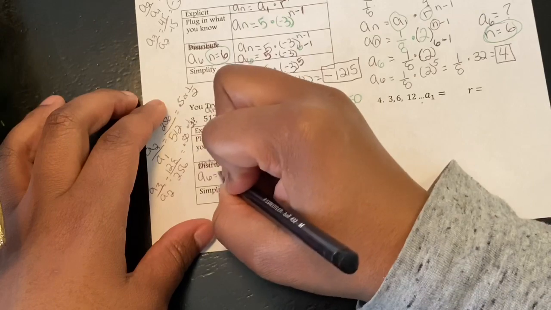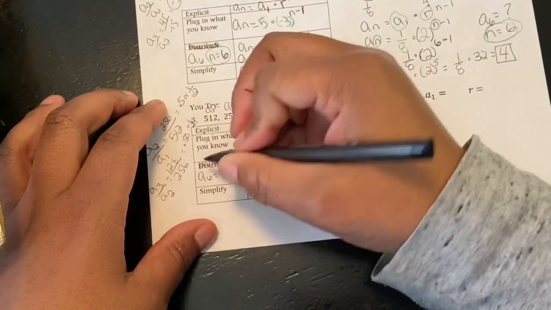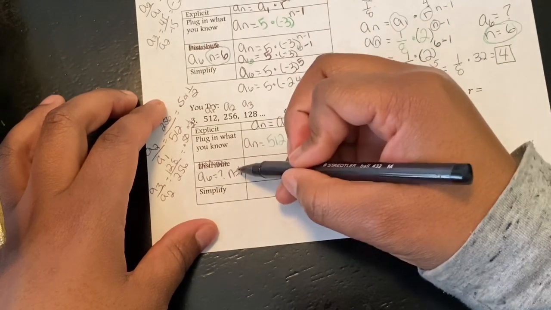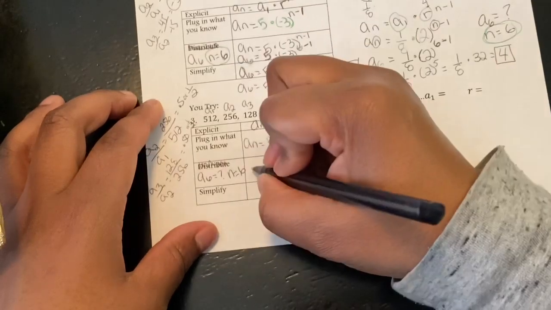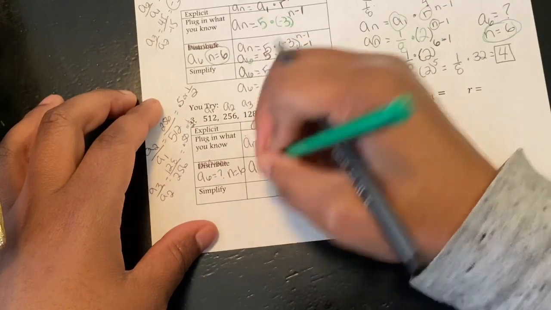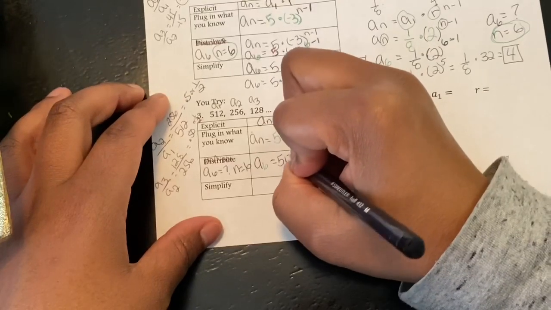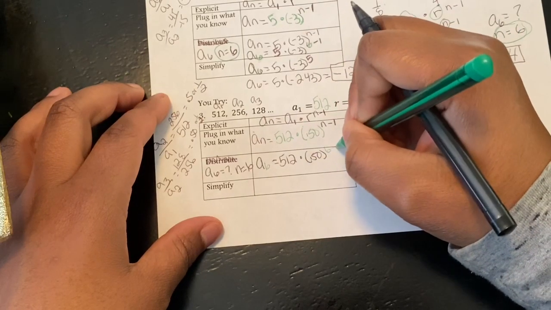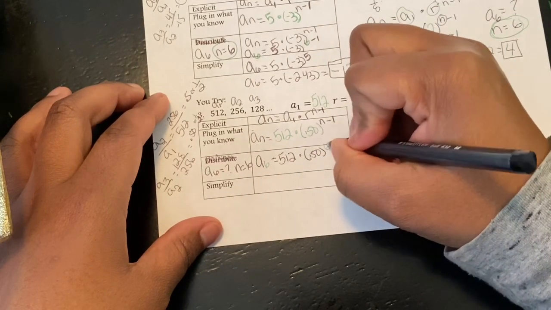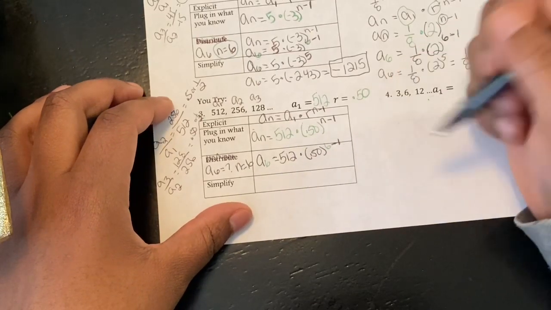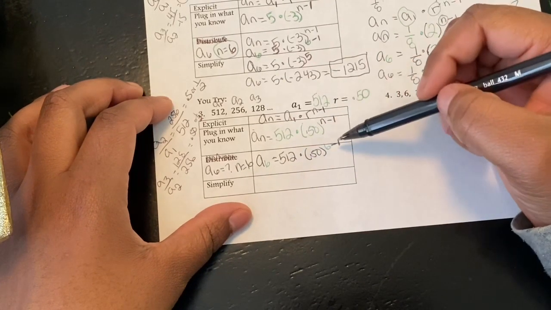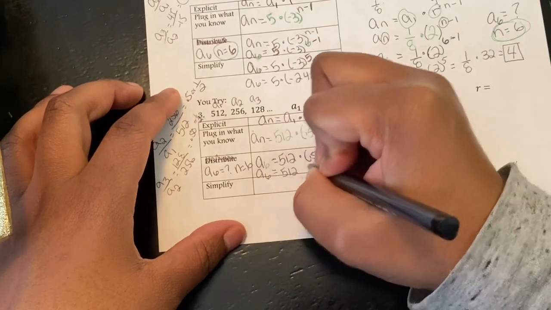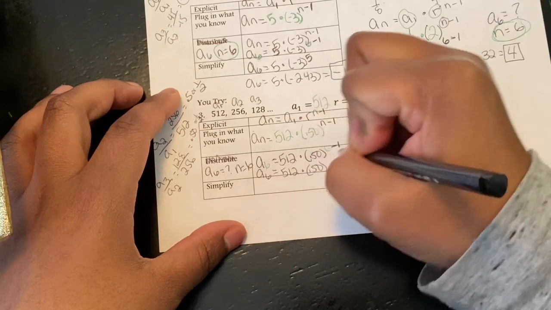So a sub 6 equals what? Well, n equals 6 here. See how it's a sub n, but then we have a sub 6, so the 6 replaced the n. So now we know that wherever we see n, we have to put a 6. So it's going to be a sub 6 equals 512 times 0.50 raised to the 6 minus 1 power. Remember, we're just plugging in 6 wherever we see n. Now I can simplify this. A sub 6 equals 512 times 0.50, and 6 minus 1 is 5.